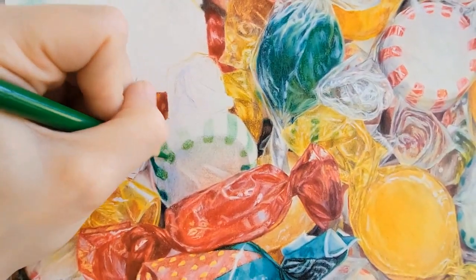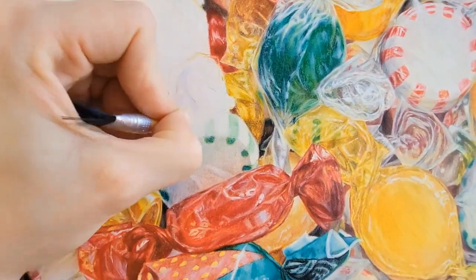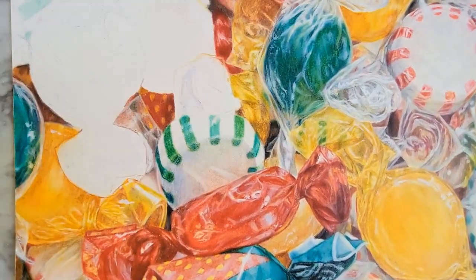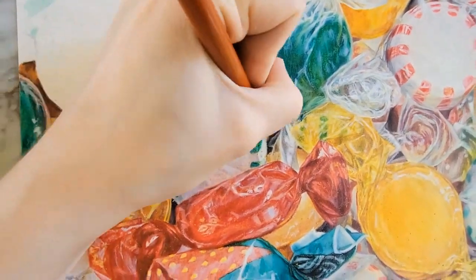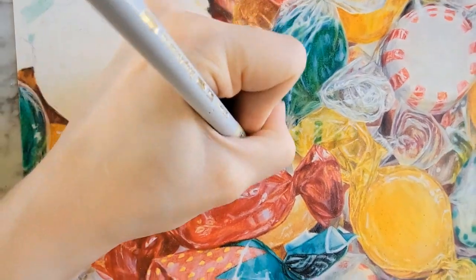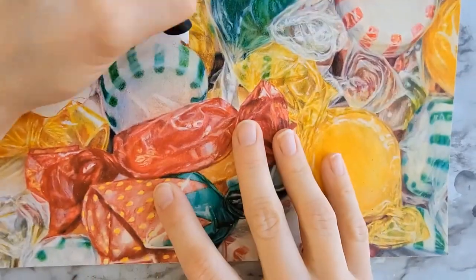And I paid attention to my cool colors and my warm colors, even within certain colors. Like you'll see, like green, a lot of the green on that candy leans more towards cool colors, but towards the light, they got warmer. Or if there was an area that was closer to a yellow piece of candy, I was making sure I was using a warmer, more yellow-green because that color was reflecting off it.